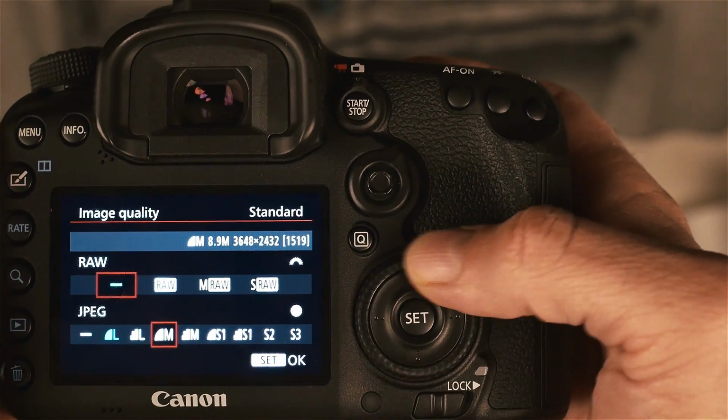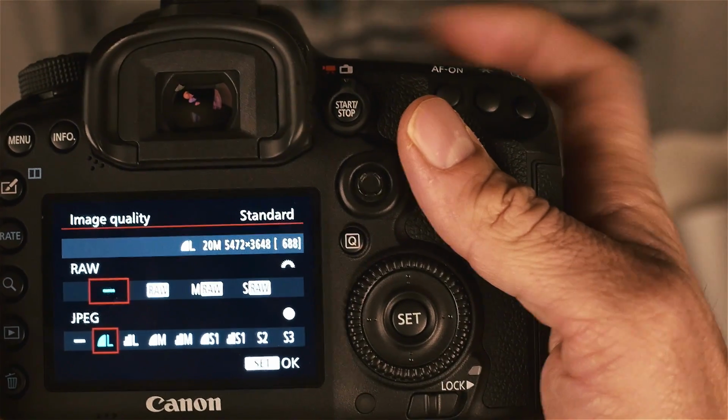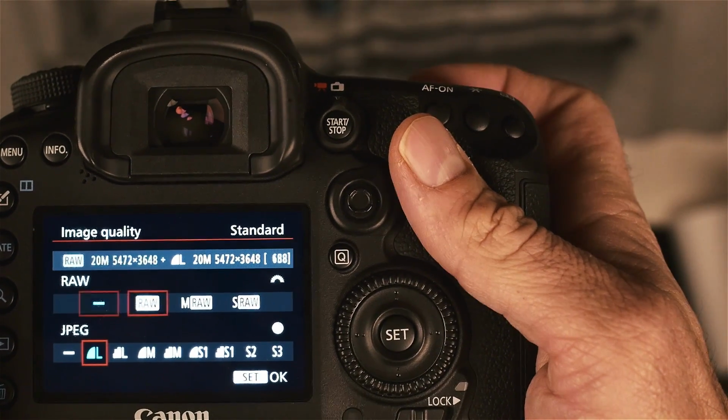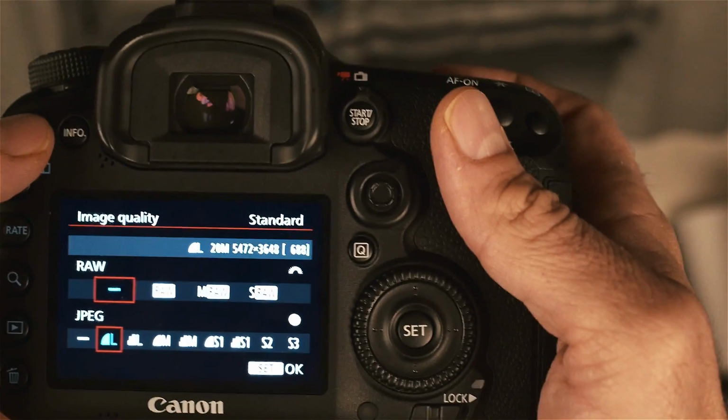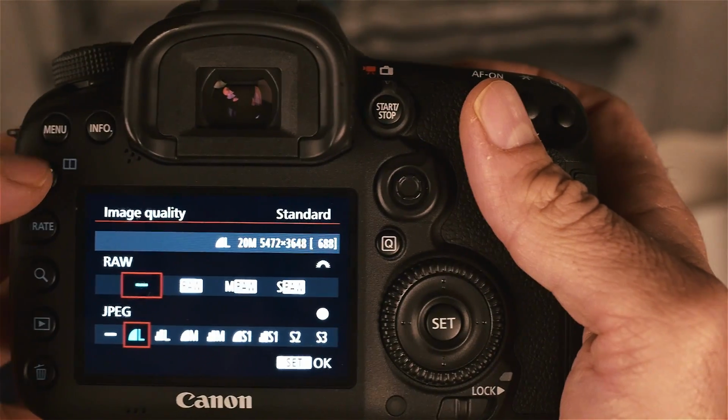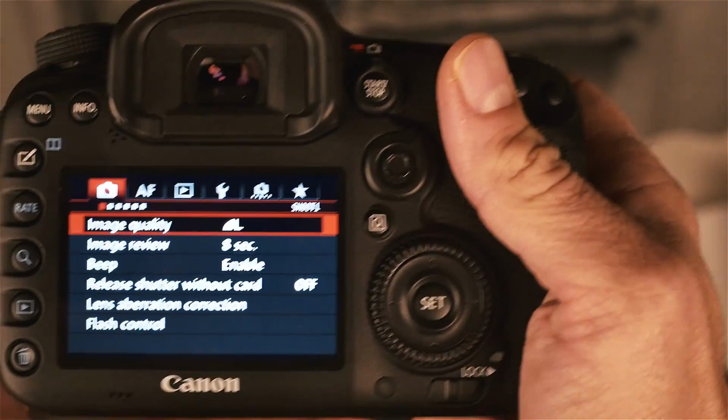The big scroll dial down here will move the JPEGs. The top dial up here by my finger will move you into camera raw. We're not shooting camera raw right now because Lightroom does not support the functionality of it yet, so we're in JPEG. The menu button will bring you back to the main.